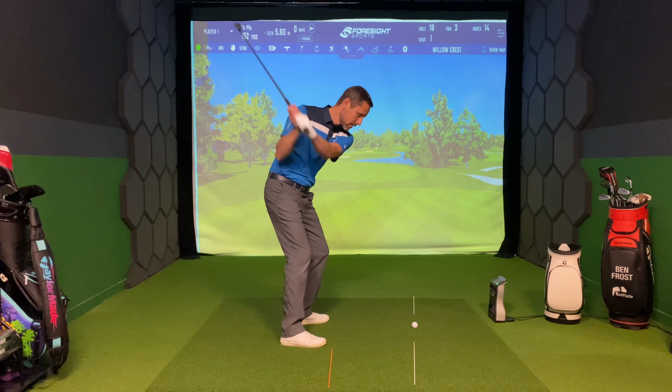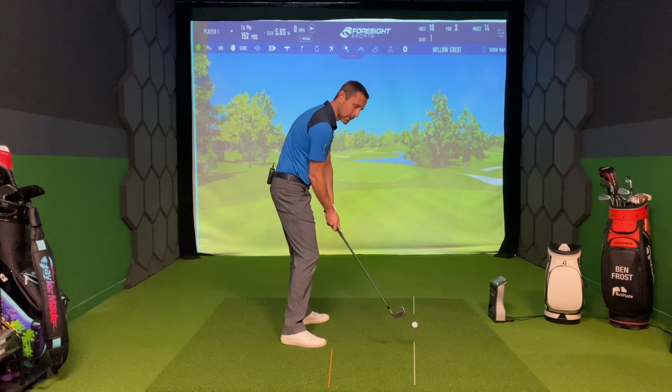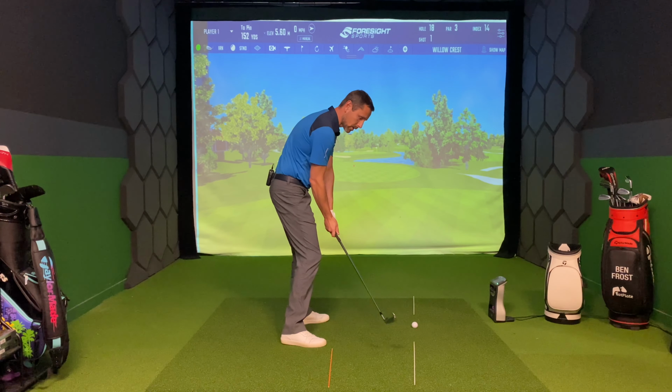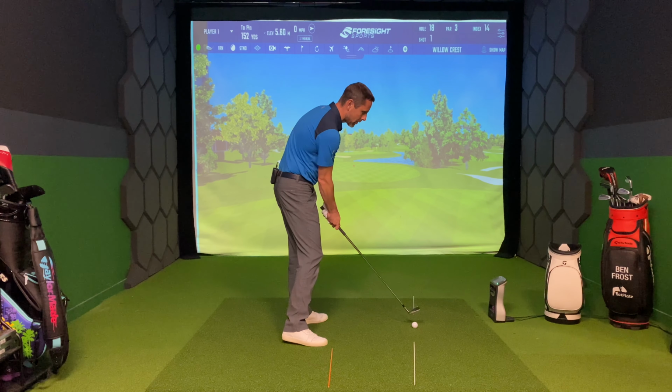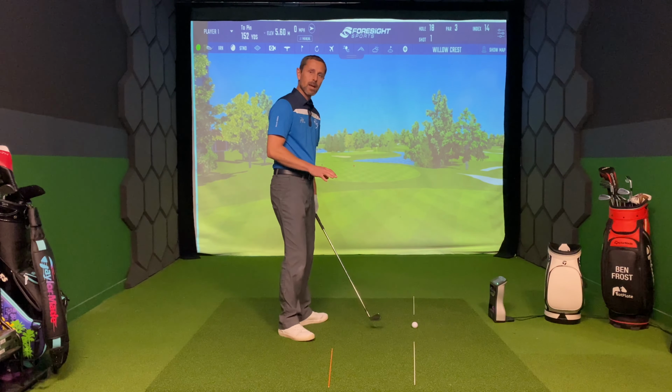If I was to bring this club into impact without adding any more rotation to the face at all, it would be dramatically open. So we need to continue this twisting or rolling of the club to get the toe of the club to approach the heel so that it's closer to square at impact. After impact, the club will move to the inside and the face will go from open to square to closed. But this is after we've made contact with the ball.